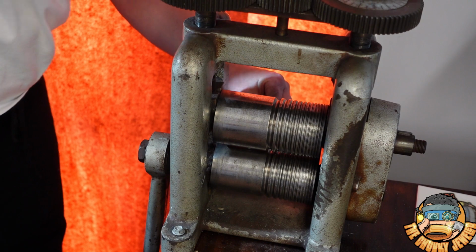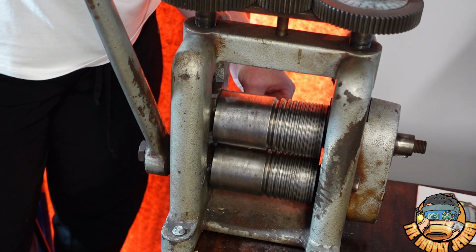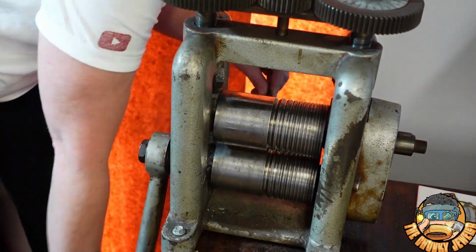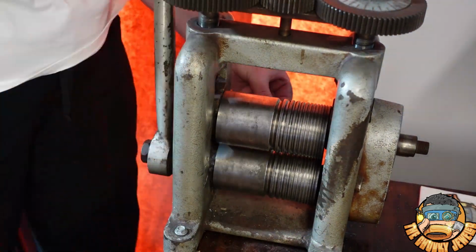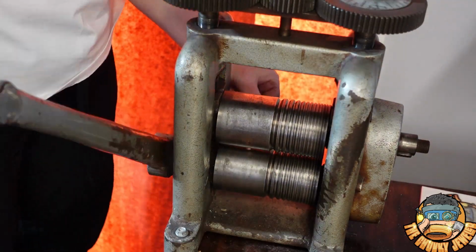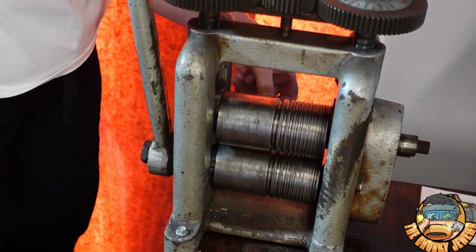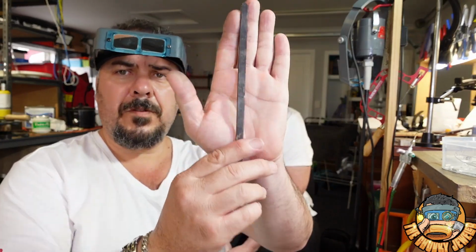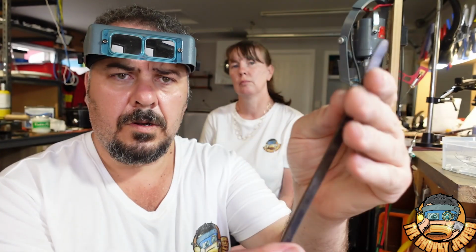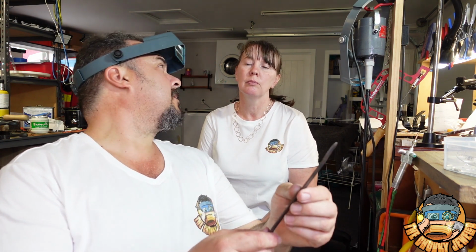Okay, so now it's time to roll it flat. I'm going to roll it flat till about 2.5 millimeters and we'll take measurements. Okay, now we've got our piece of metal all rolled out. Eventually we got down to slightly over 8 millimeters, and 1.8 thick.